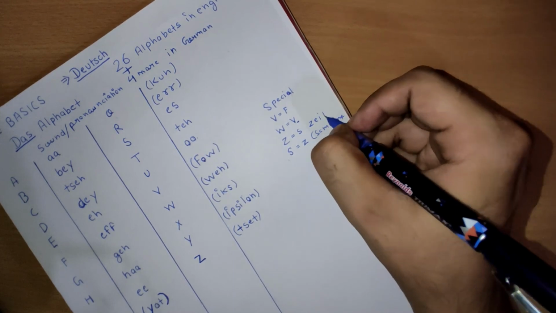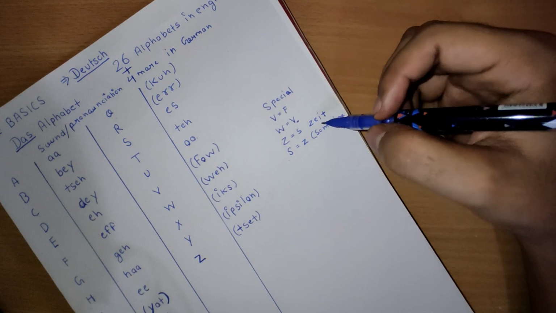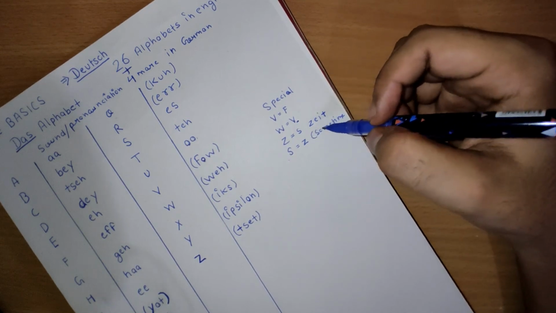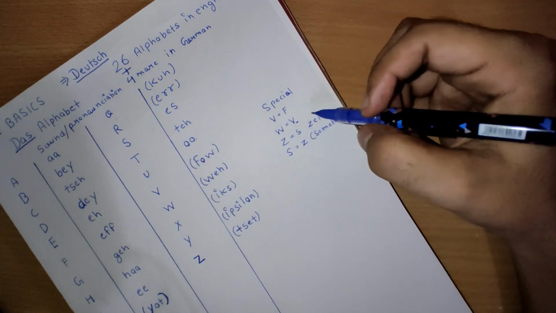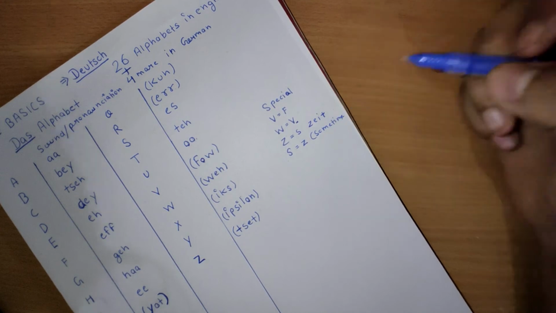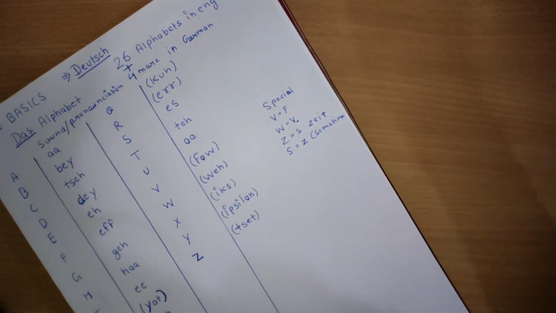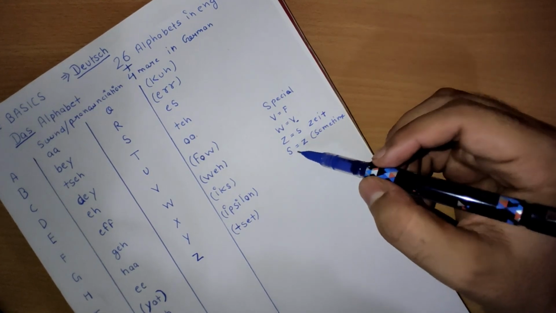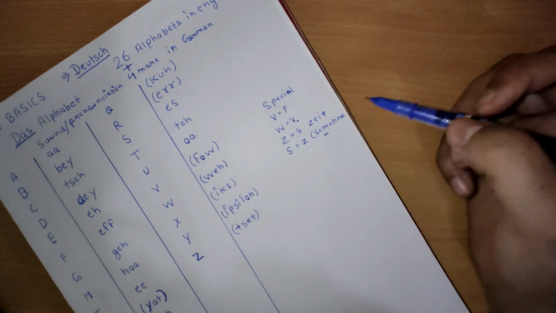Zeit is a word in German which means time, and we read it Zeit, not English like Zeit. So you see the sound is for S, but it's Zeit. And S is similar to Z sometimes, not always.